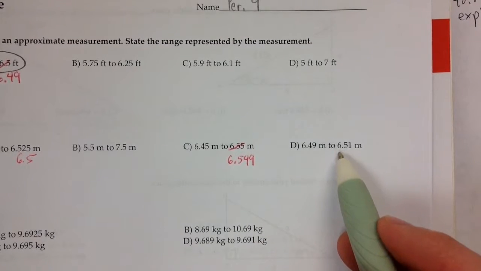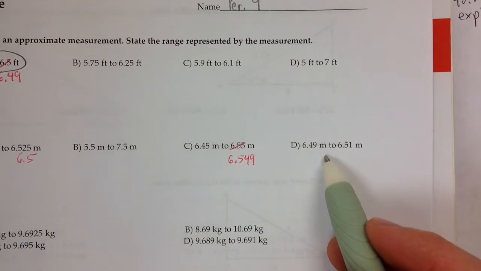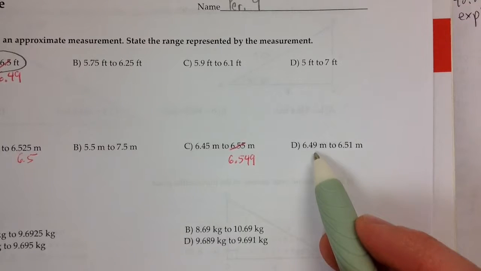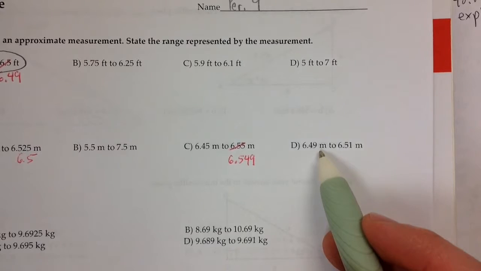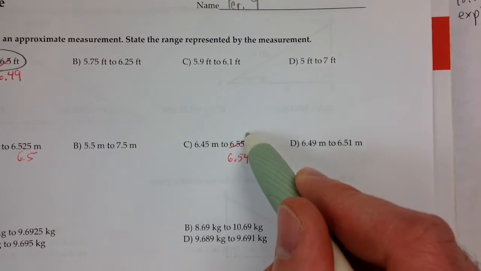These values here will indeed round to 6.5, but they don't include the entire range. So something like 6.48 would round to 6.5, but it's not in this range. They, I think, want the widest range possible that would round to 6.5. So I would choose letter C.